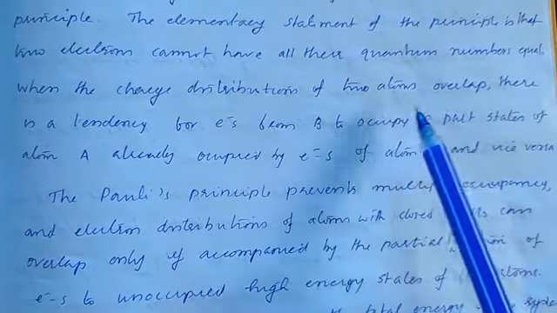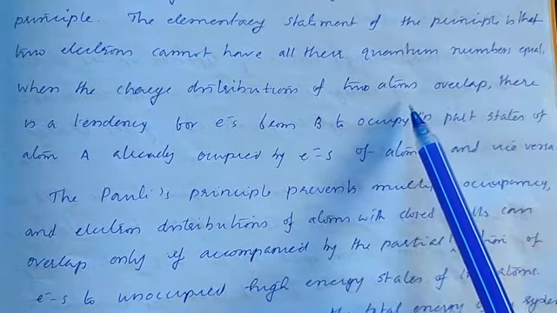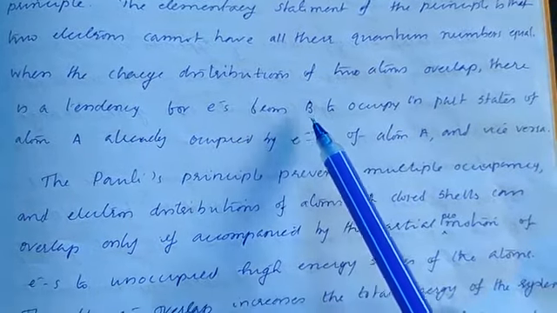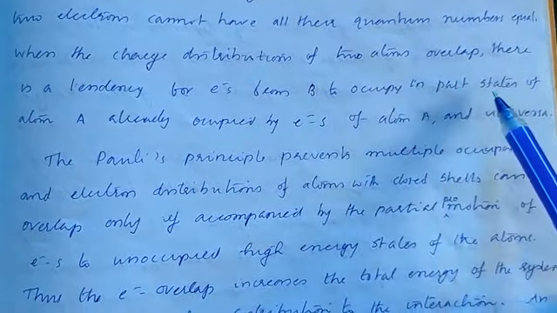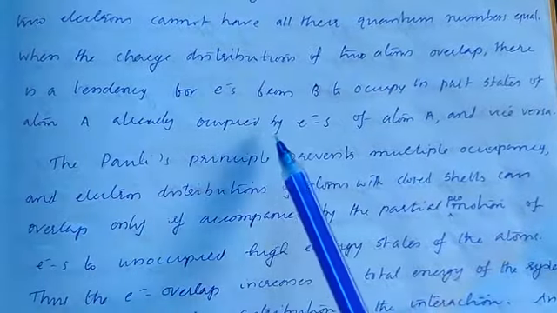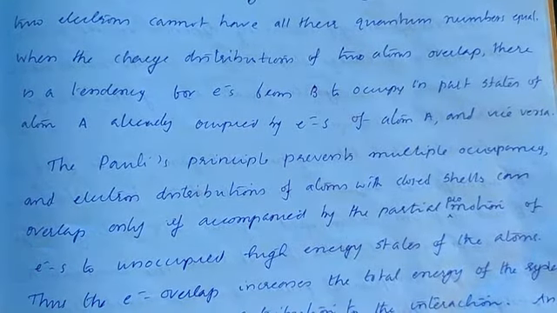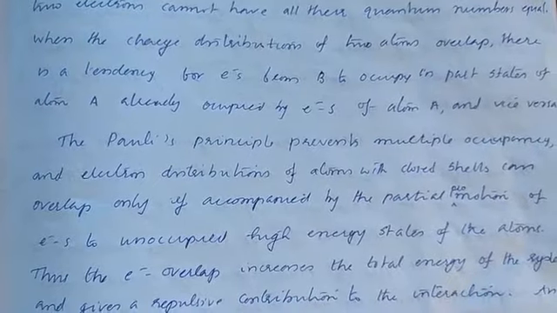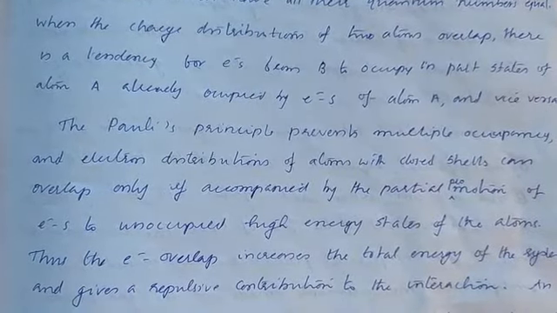When the charge distributions of the two atoms overlap, there is a large tendency for electrons from B to occupy partly the states of atom A, which have already been occupied by electrons of atom A. So when they are coming close, there is a tendency of overlapping of the electrons, that is, a tendency for electrons from B to occupy the states of A, which were already occupied by electrons previously, and vice versa.